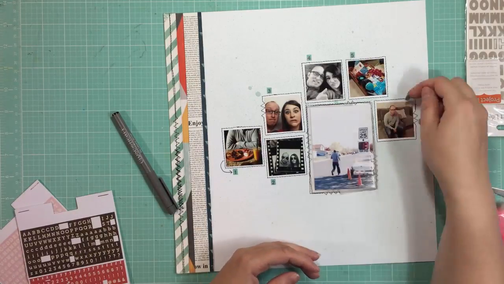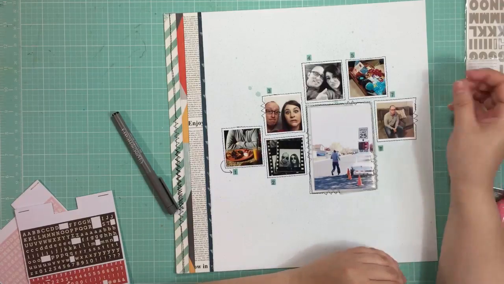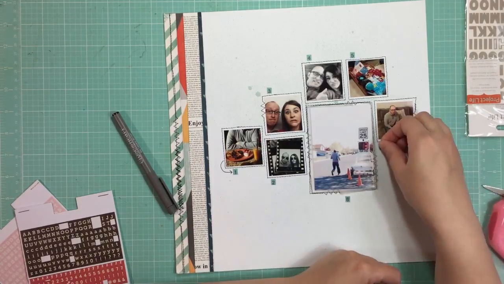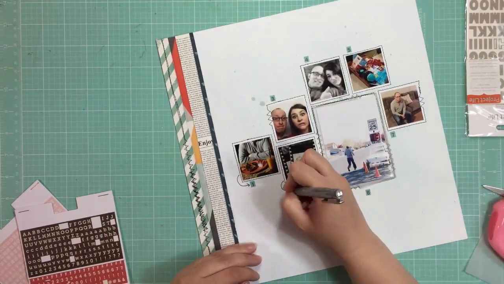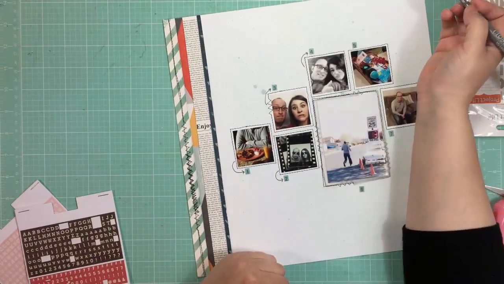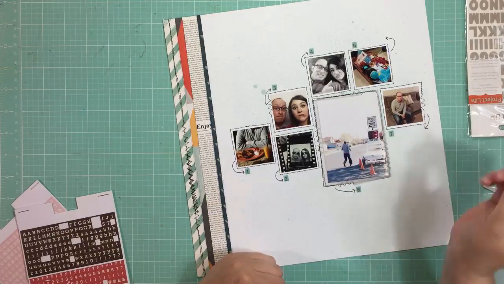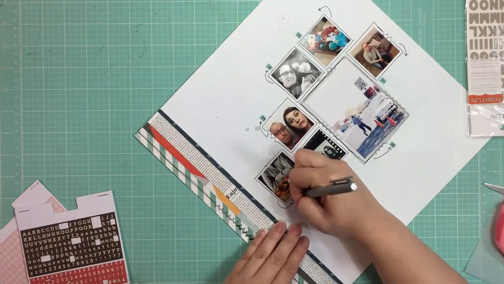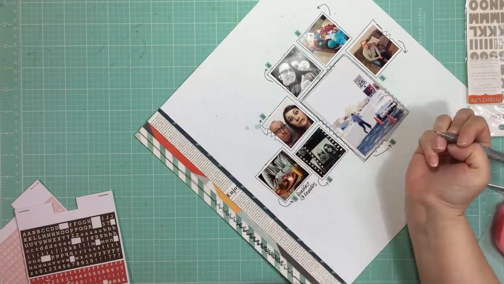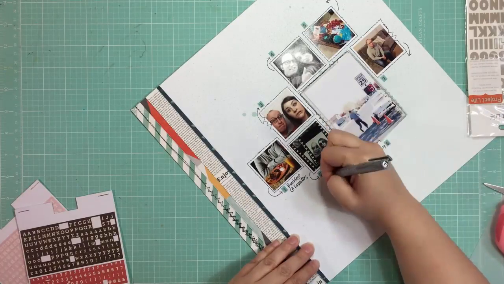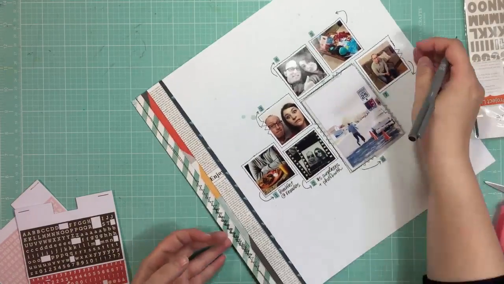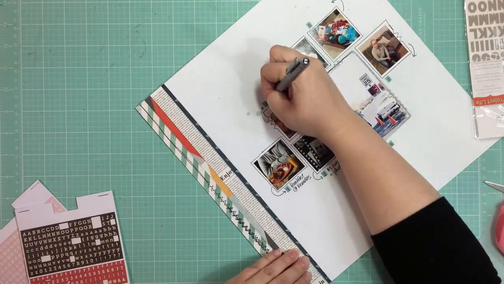And then I'm going to take my pen and draw a little arrow to where the journaling is for each photo. And it's not really journaling so much as a little caption for each photo. And I'm just going to write what we did in each one. So like the first one, number 1 says breakfast at Neater's. Number 2 says $5 sunglasses plus photo booth.